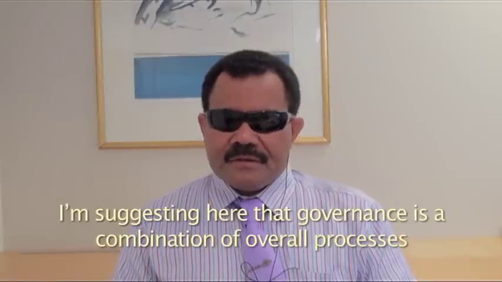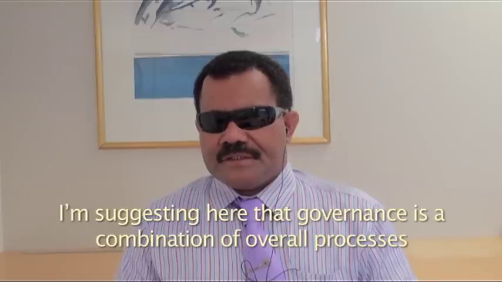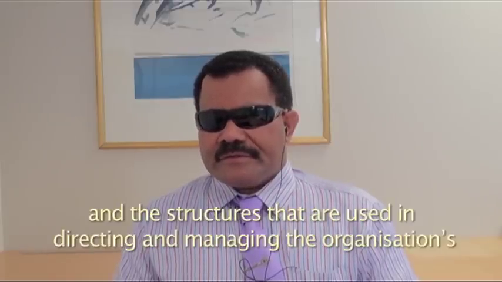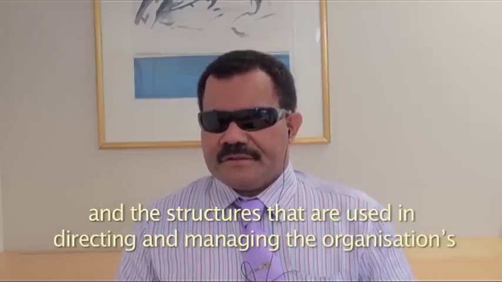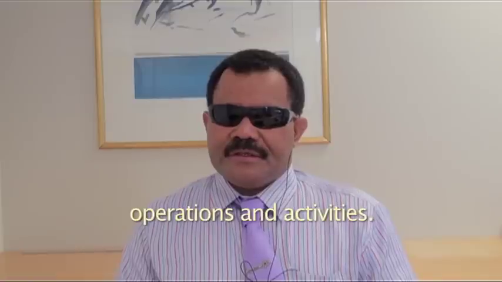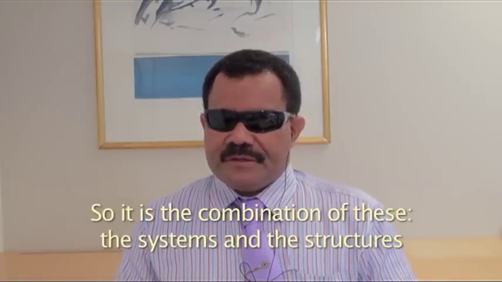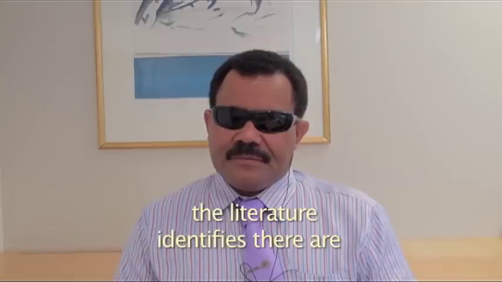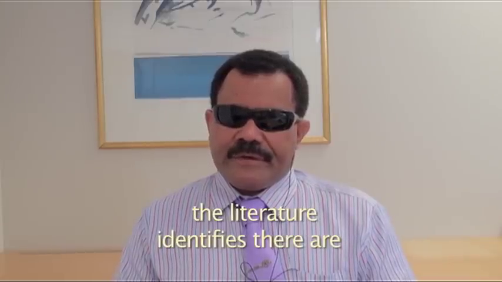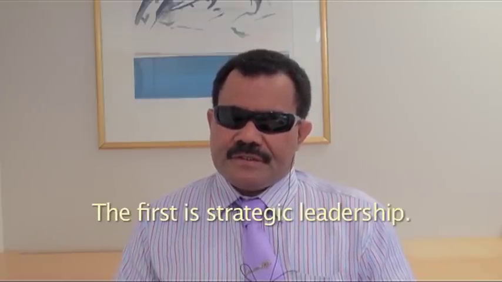I'm suggesting here that governance is a combination of overall processes and the structures that are used in directing and managing the organization, operations and activities. So it's a combination of these, right? The systems, the structures that are used in directing and managing the organization, the idea of governance. And I'm also suggesting here, the literature identifies there are 4 functions of governance. The first is strategic leadership.